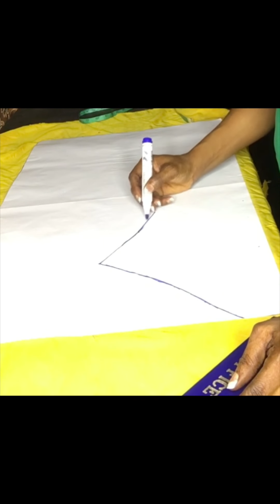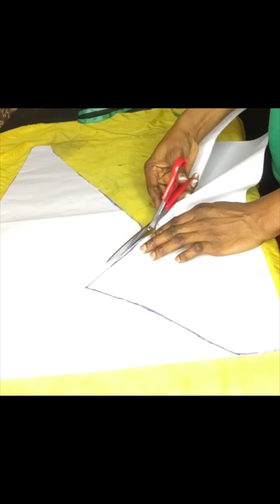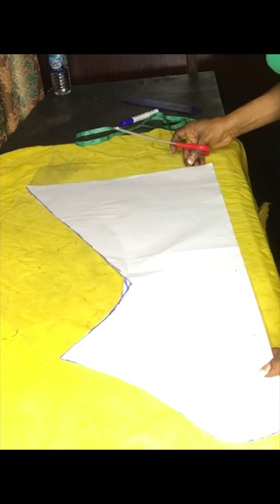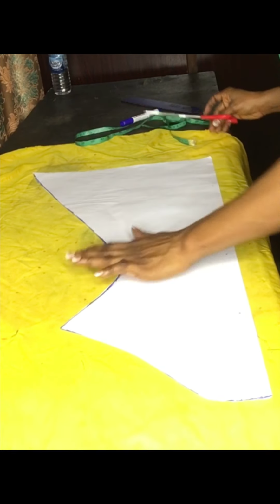Just watch what I'm doing. That's how I create my funnel. The down part I took 15 inches on fold. Please, whatever you don't understand in this tutorial, always let me know in the comment section. I'll be right there to answer your questions.